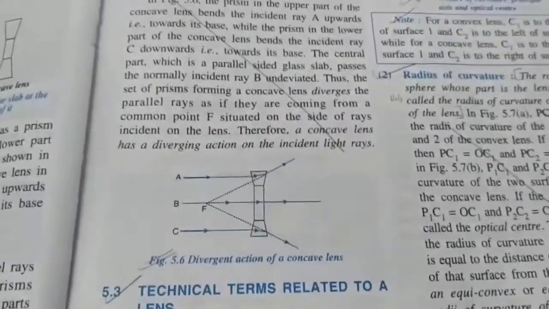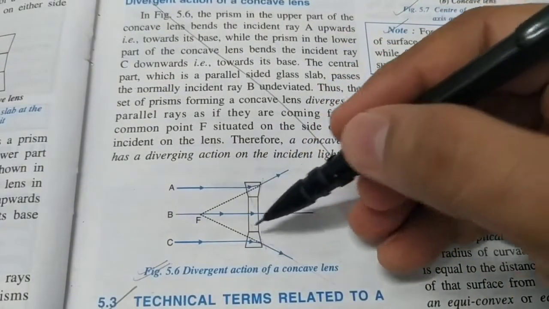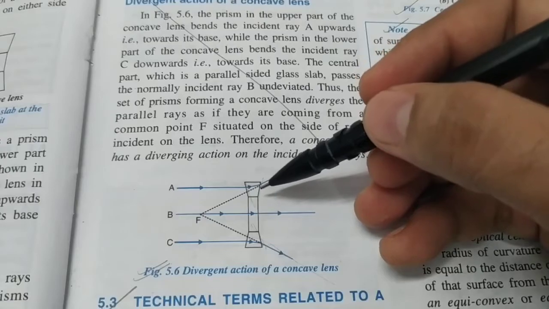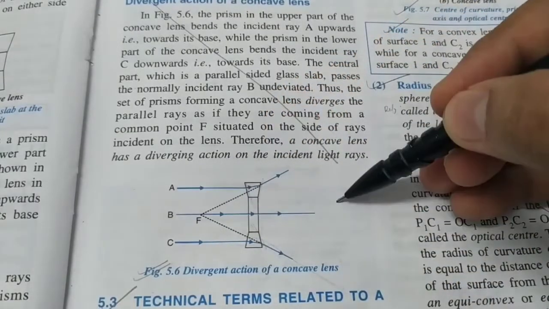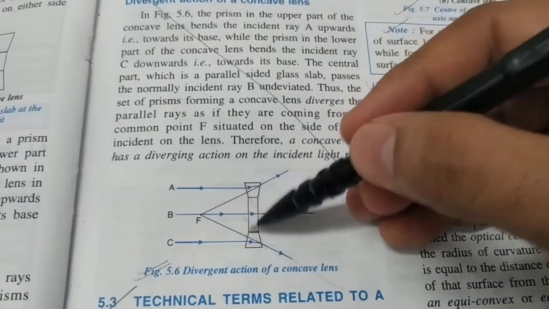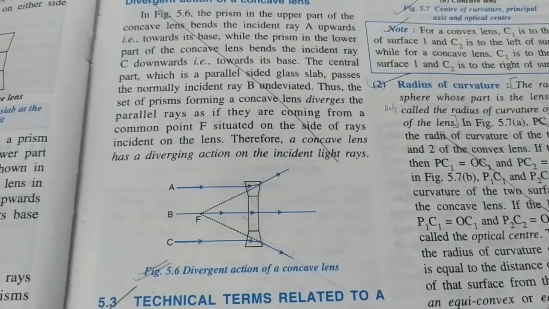In a concave lens, we have an inverted prism here and one prism here. The head is cut off, that's a frustum. Anyway, the light refracts again towards the base here and towards the base here. This one goes straight through the rectangular glass slab since the angle of incidence is 0. So this explains the divergent action of a concave lens. Now let's study some technical terms related to a lens.